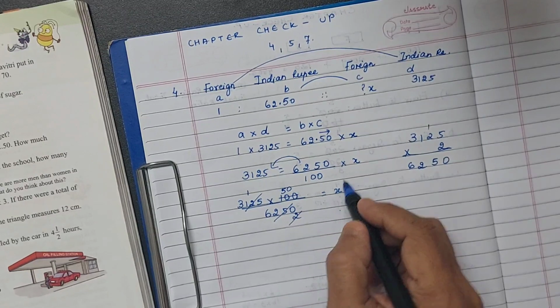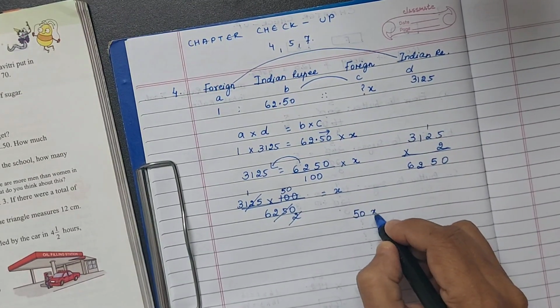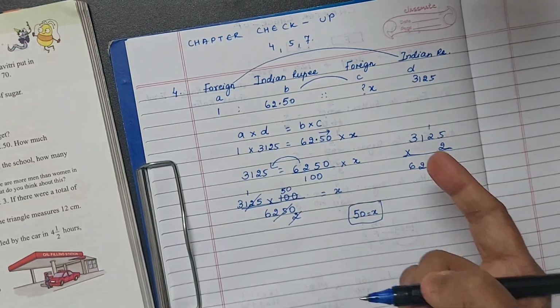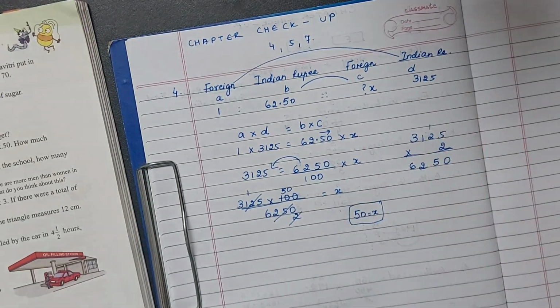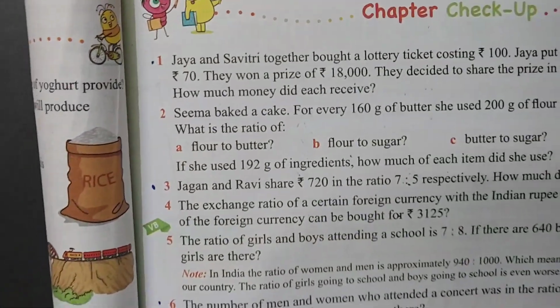So what is X? X is foreign currency. That means 50 is your answer. Foreign currency of 50 can we get for this much rupees. Going to the next sum, children.